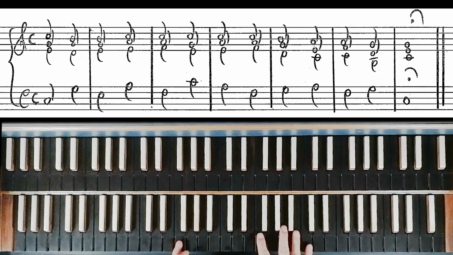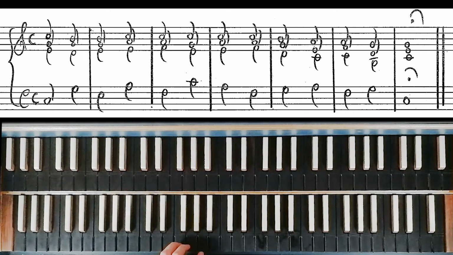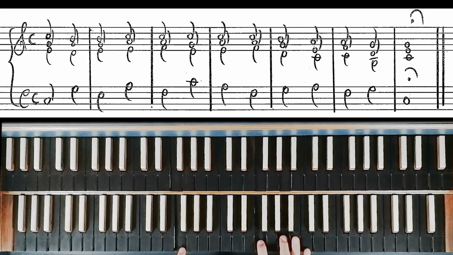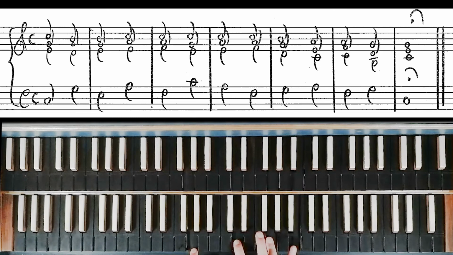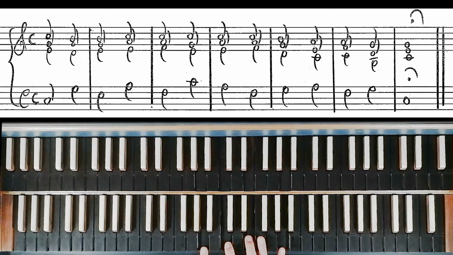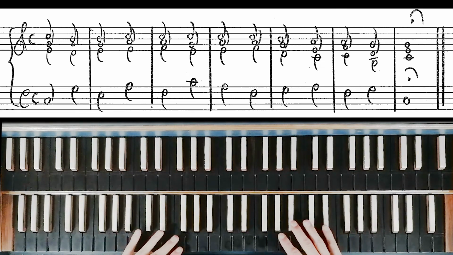Look at the bass. In the fourth and the fifth measures, we have three steps, three notes that move by step. Look at the right hand. Contrary motion.